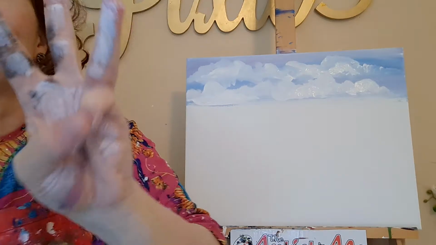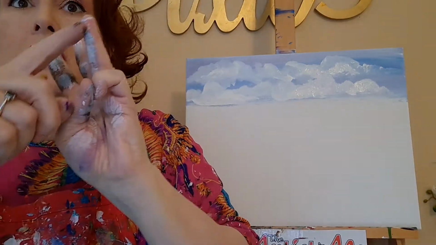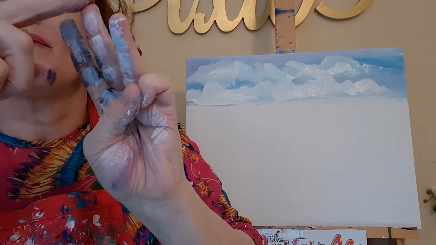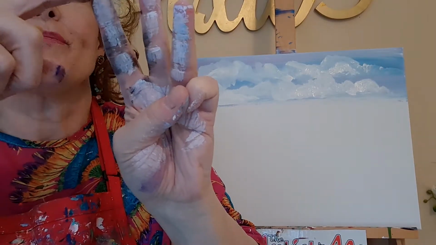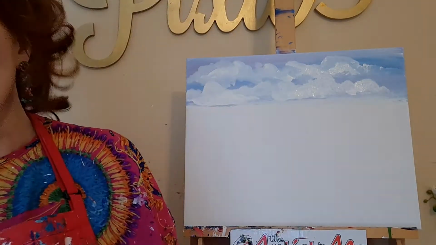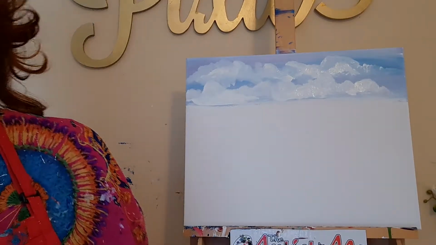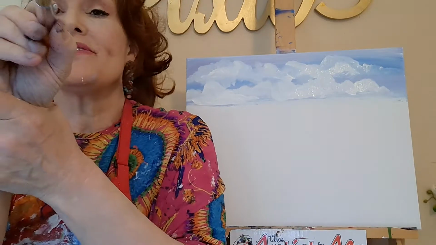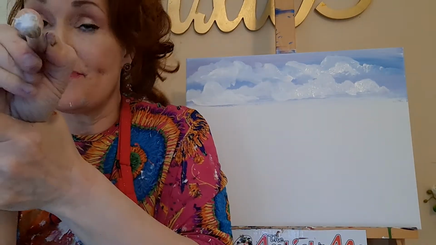So how many color values in our clouds? It's darkest when the sky gets swooped in, and then some lighter ones, and then white pieces. Some white has to live because it's the law. So how do we get the texture of clouds? Small little circles that happen to make the bumps.